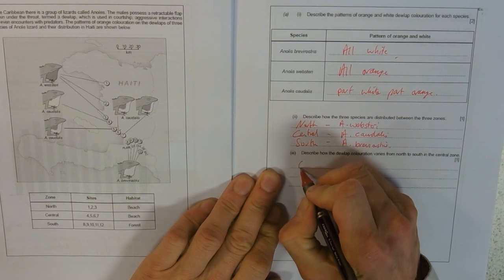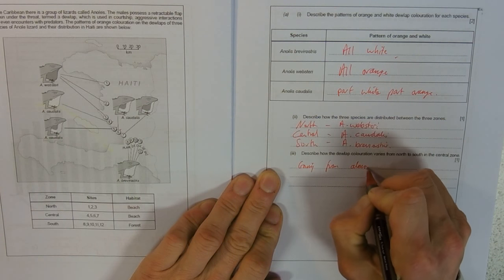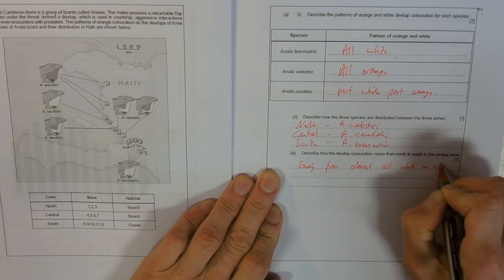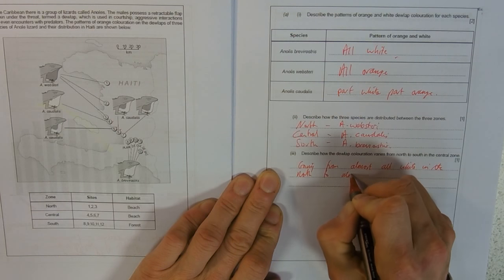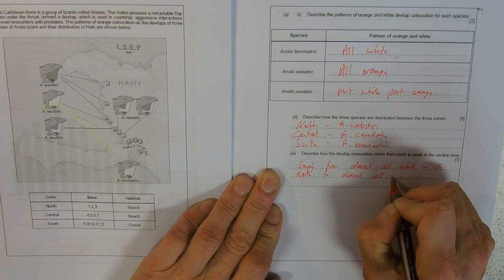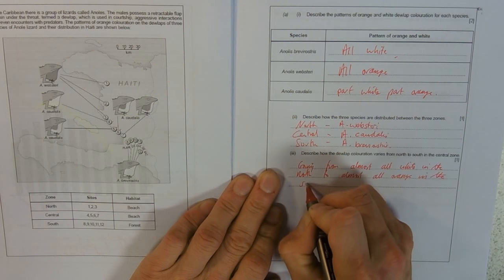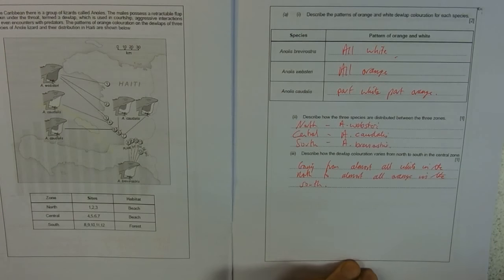So, going from almost all white in the north to almost all orange in the south. Or you might have said it slightly differently. So again, that was just AO2. That is describing the data that's available.